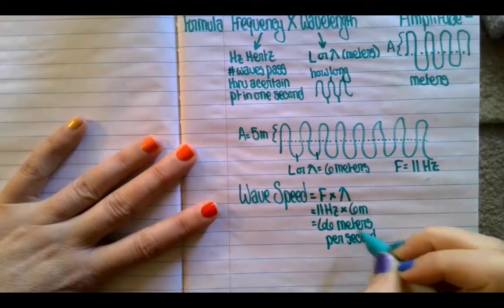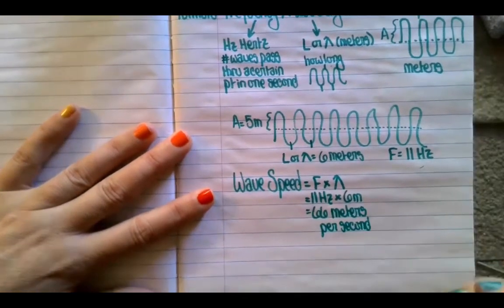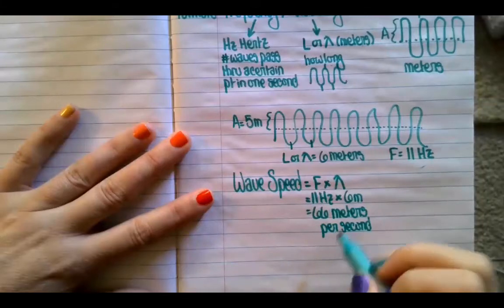That means in 1 second, that wave traveled 66 meters. That's pretty fast. Definitely faster than the fastest car on the freeway.